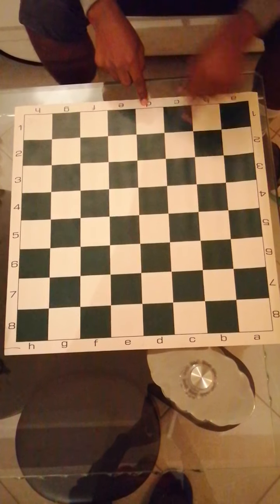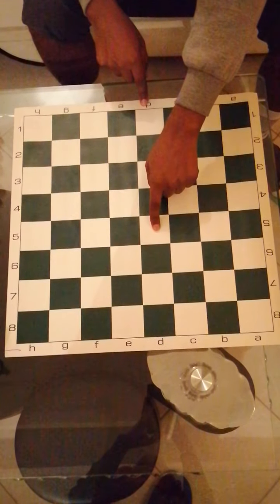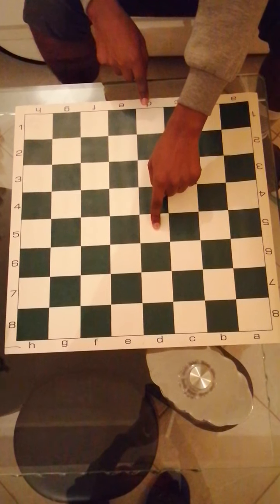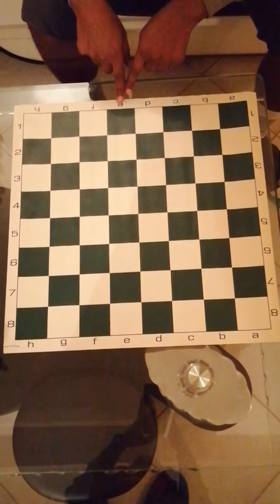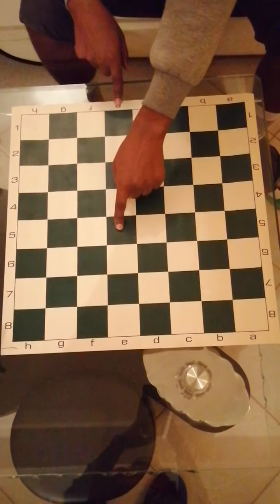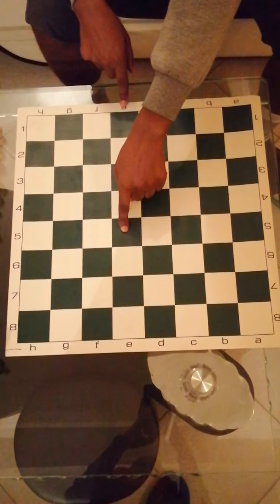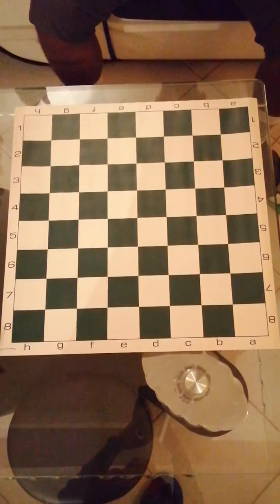Now, for instance, if you take this square here, the white square, this square here is identified by this letter D and the number 5. So here this will be D5. So you call this square D5, and this square here is labeled with this letter here and the number 5. So we call this E5.